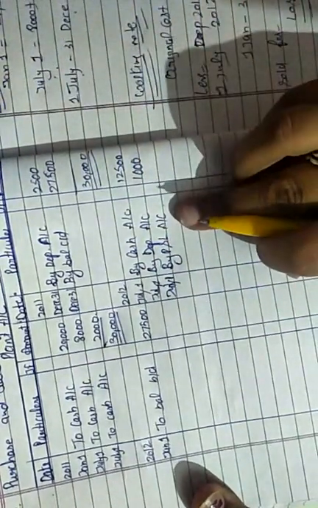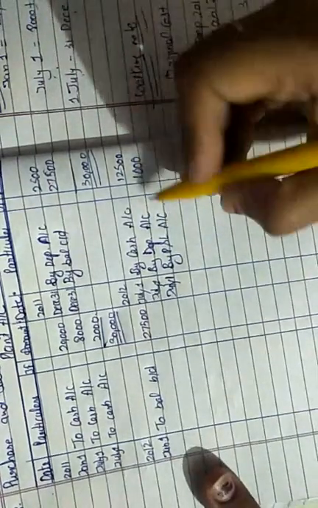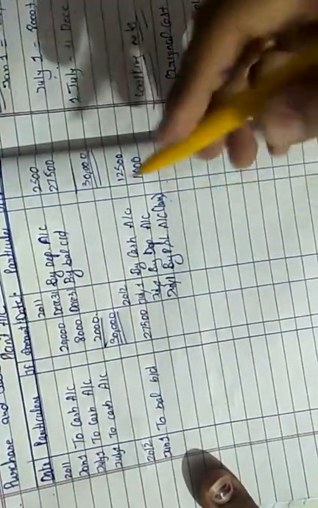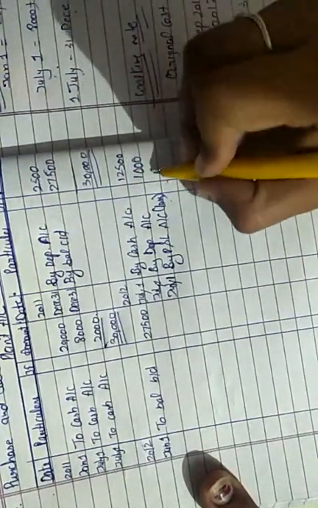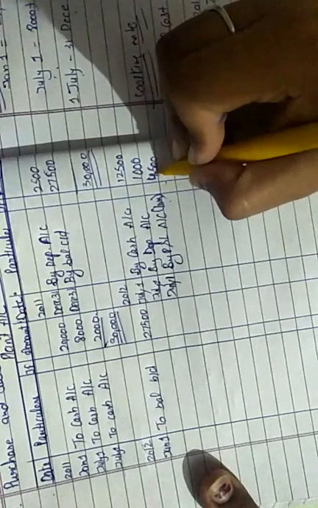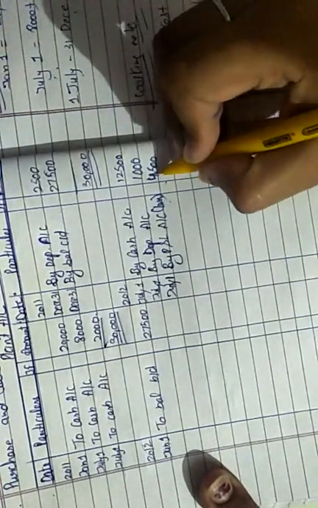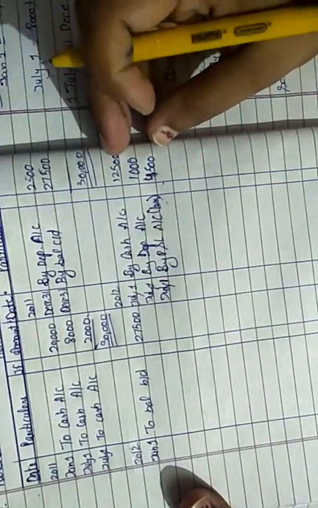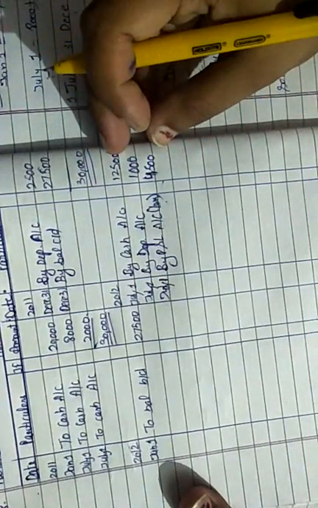Why do we record it on the debit side, not the credit side? Because it is loss. The amount of loss is 4,500, as we calculated in the working note. Okay, so the entries related to the first asset that is sold out are done.